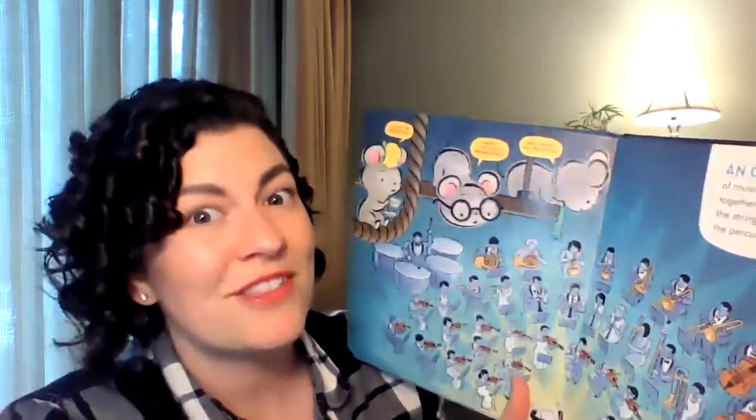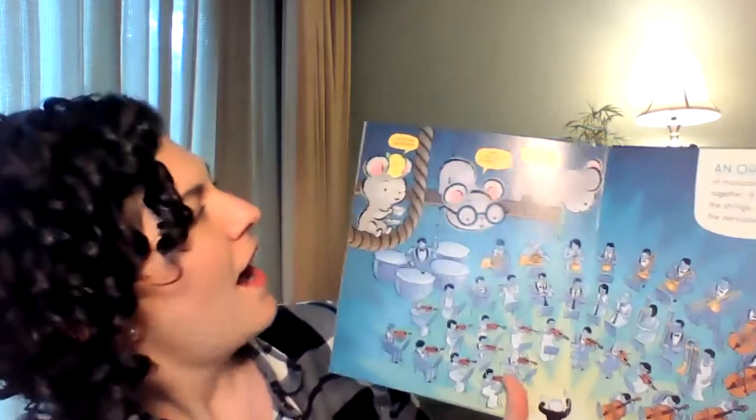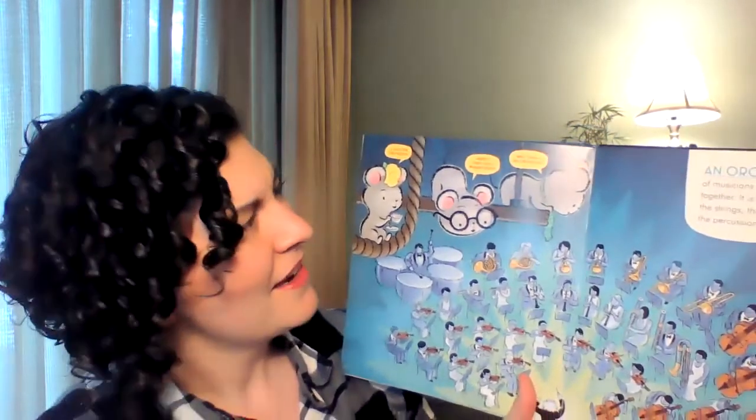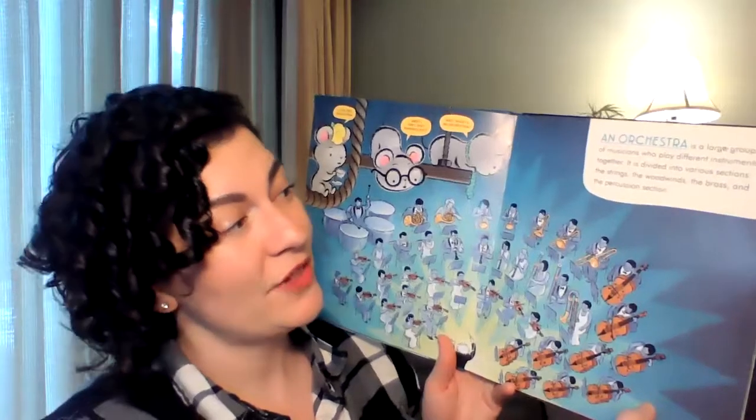That's the theme that's played over and over by the different instruments. Dun, dun, dun, dun, dun, dun, dun, dun. And they all take turns playing it. And sometimes they play it in sort of different ways, but you can still hear the theme throughout the symphony. I love the orchestra. Aren't they just magnificent? Wait, what's an orchestra? An orchestra is a large group of musicians who play different instruments together. It's divided into various sections: the strings, the woodwinds, the brass, and the percussion section.